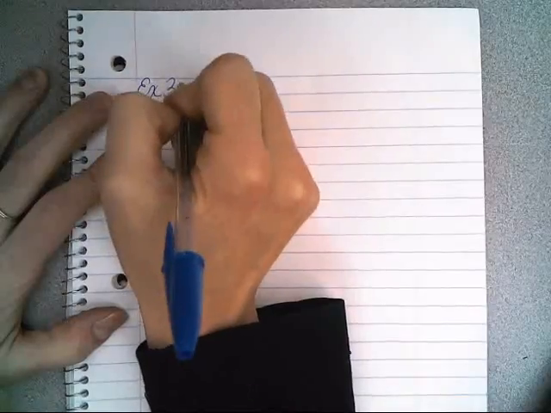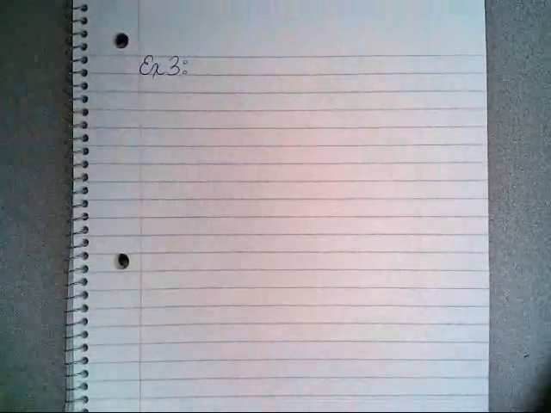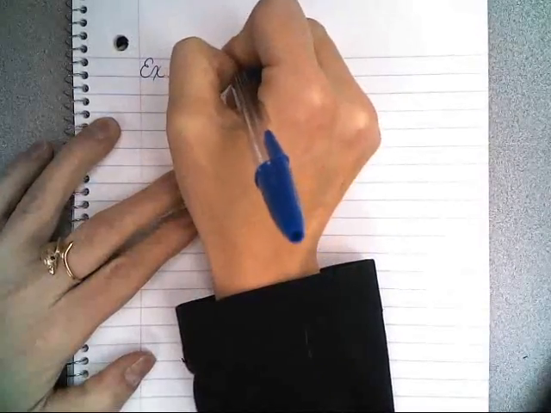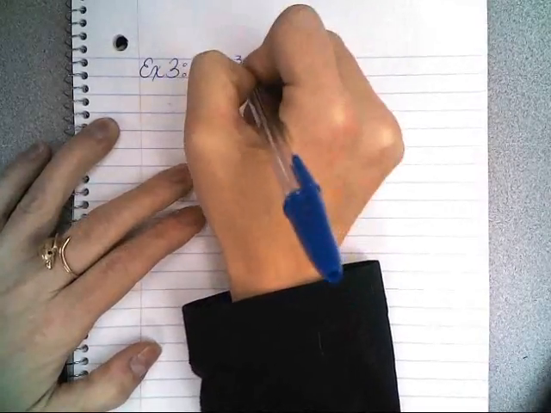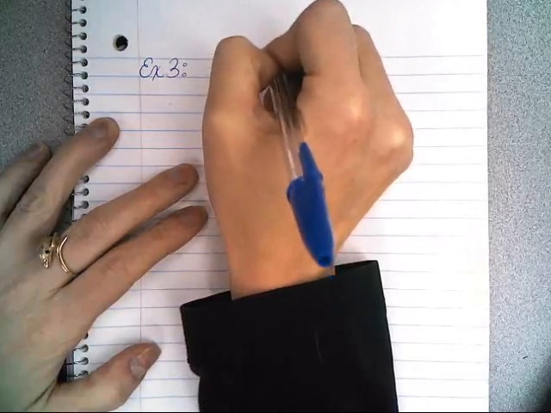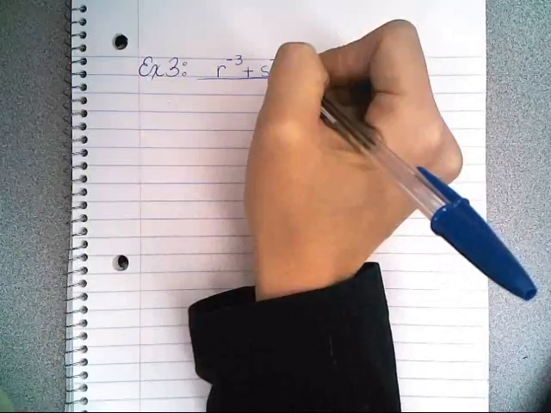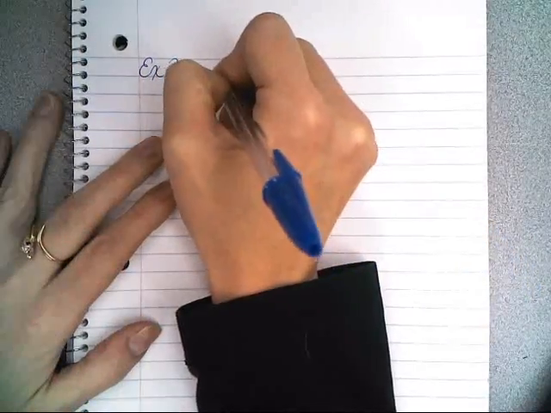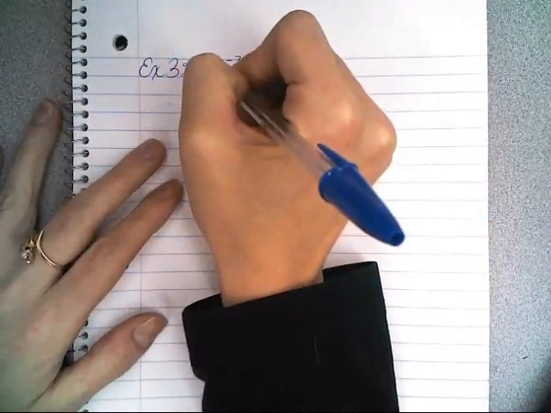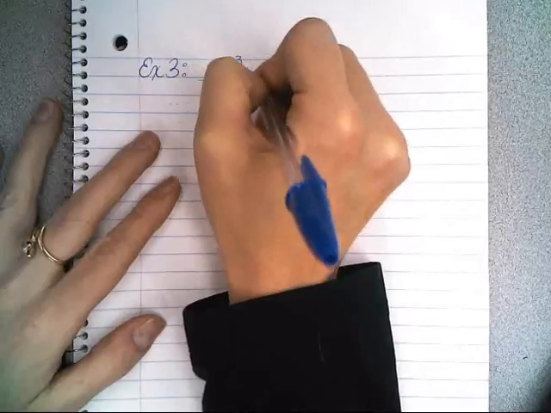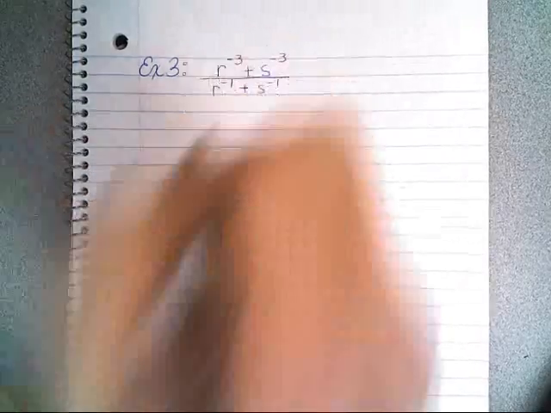And example 3, negative exponents. Everybody's favorite thing. R to the negative third plus S to the negative third over R to the negative 1 plus S to the negative 1.